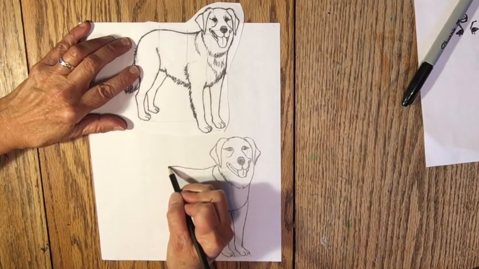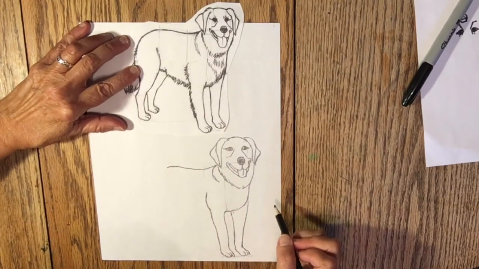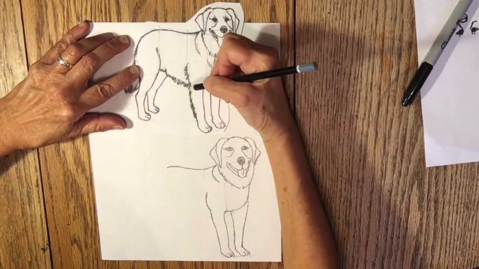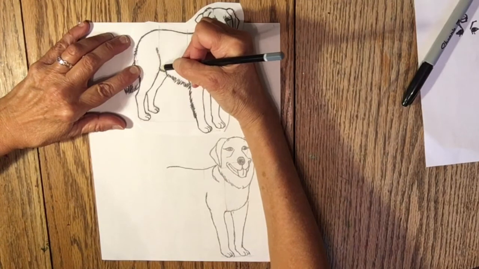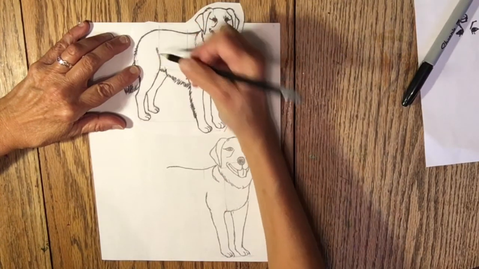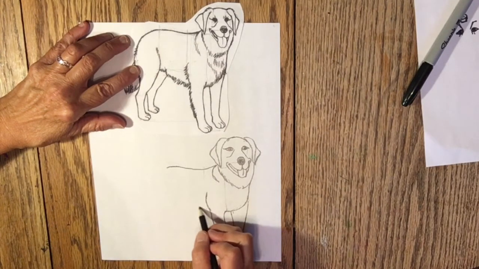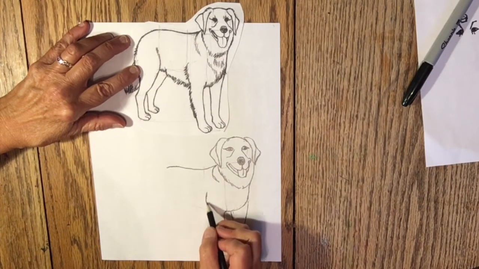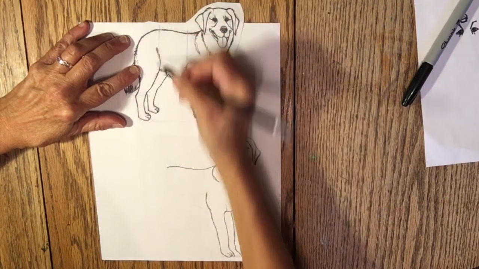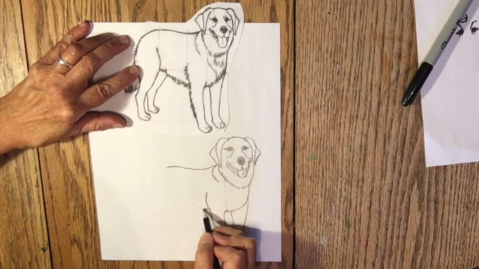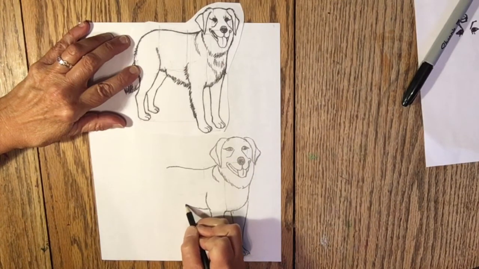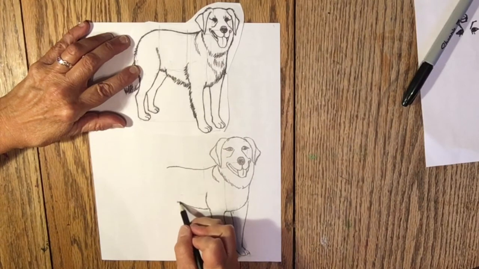And then I need to decide how far up this is going to come and what it's going to be even with. And so just gradually draw that up to almost where that other line ends, even with it.